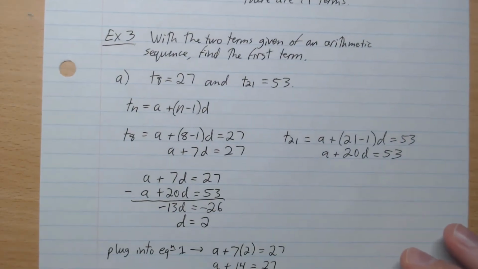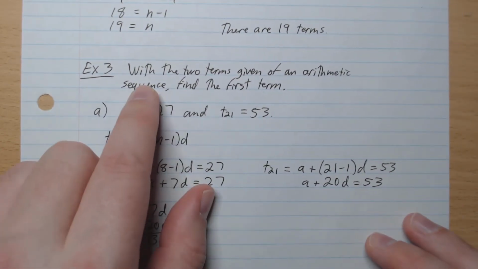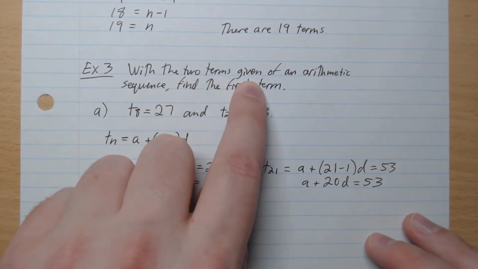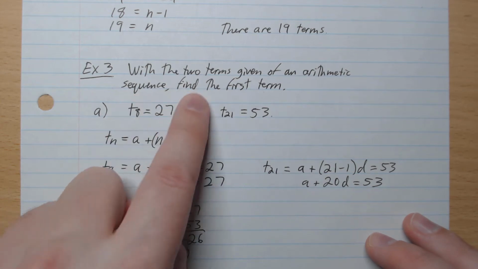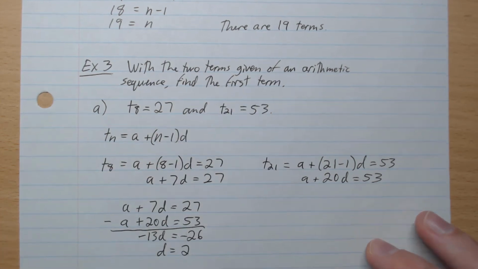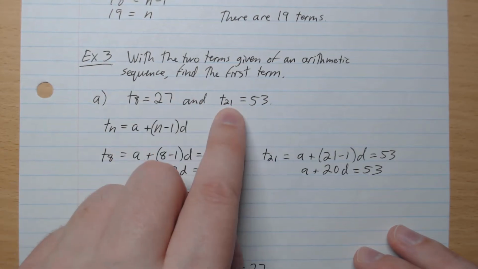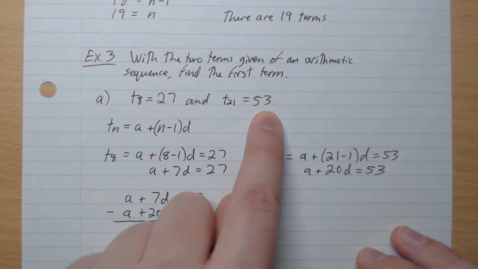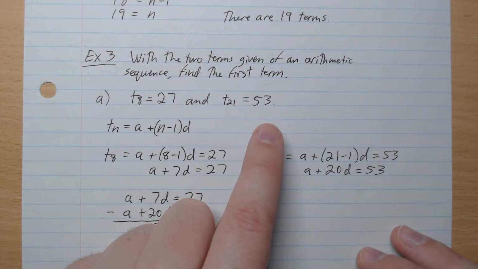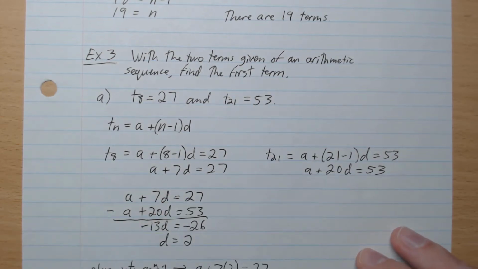Okay, example 3. This is a different kind of problem here. With the two terms given of an arithmetic sequence, find the first term. So here we have T8 equals 27 and T21 equals 53. And the goal is to find A. What is the first term? A, like that.